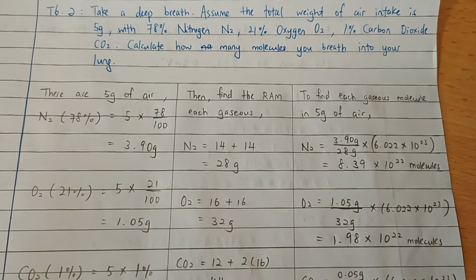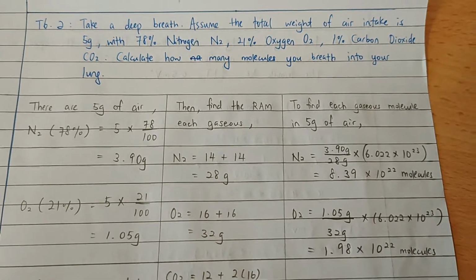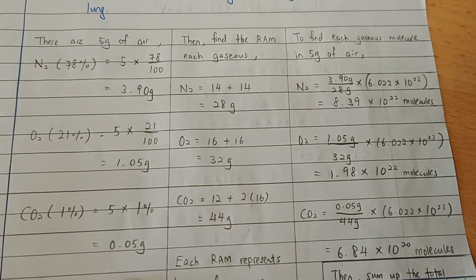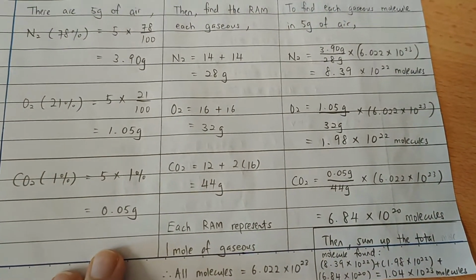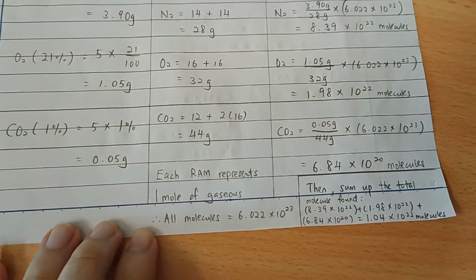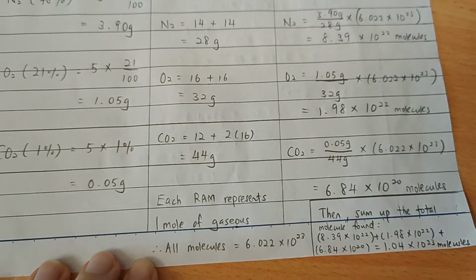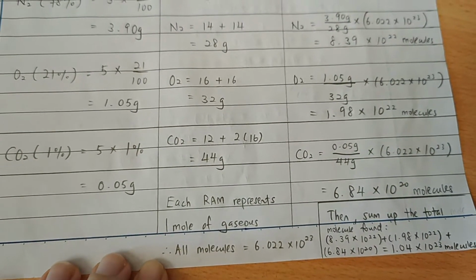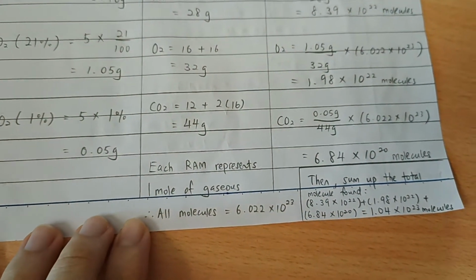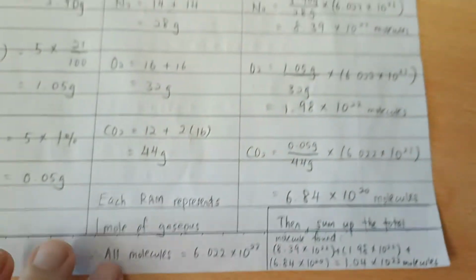And secondly, we will find the relative atomic mass for each gas. For nitrogen it is 28 grams, for oxygen it is 32 grams, and for carbon dioxide it is 44 grams. And each relative atomic mass will represent 1 mole of gas, which equals the Avogadro number, which is 6.022 times 10 power of 23.